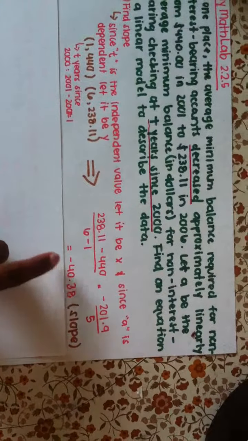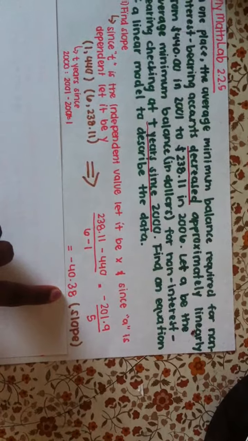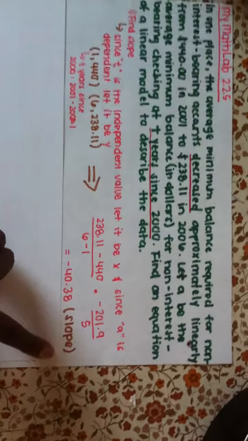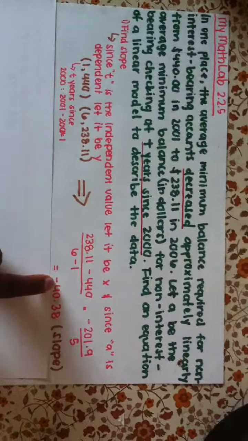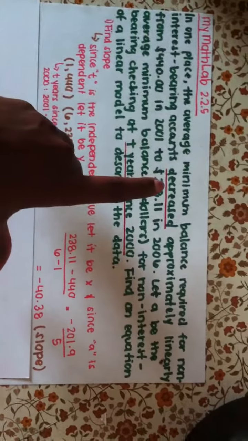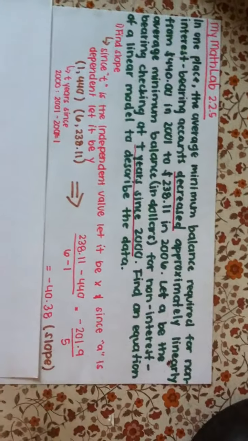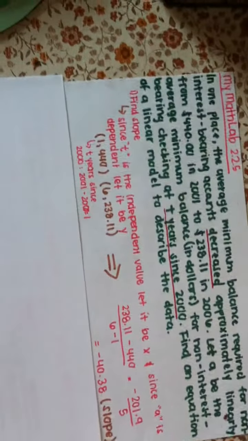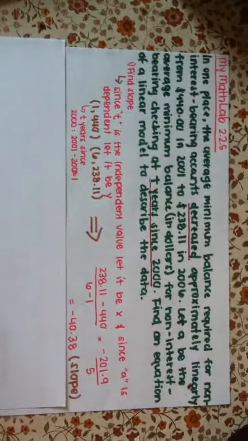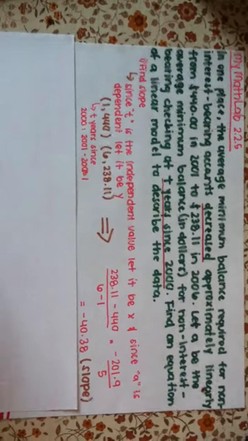So that divided gives me negative 40.38. That's my slope. And it's negative because the problem states it decreased. So there we go. And now we have to find the y-intercept.